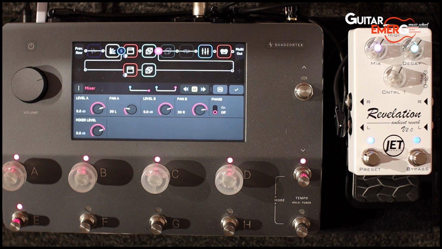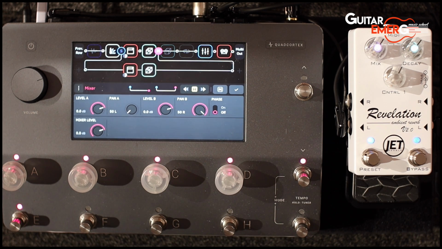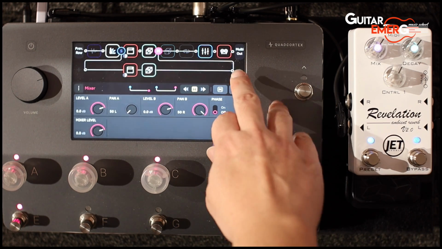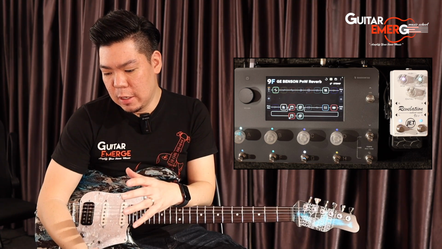Let's see how this sounds. Okay, so that's a very quick demo of the mod setting.